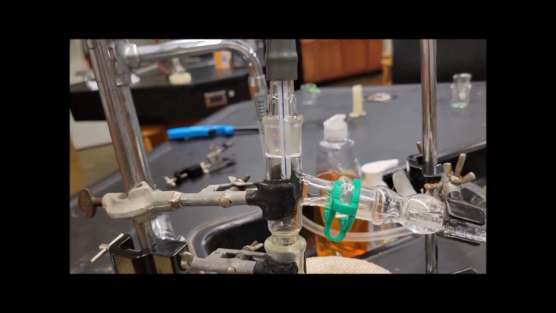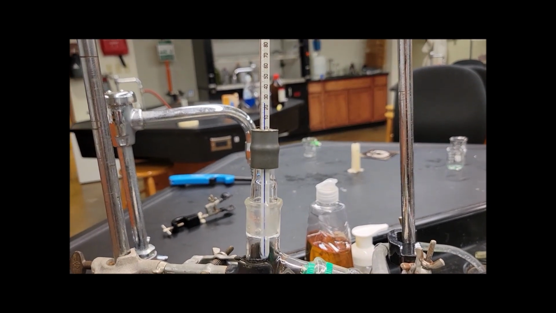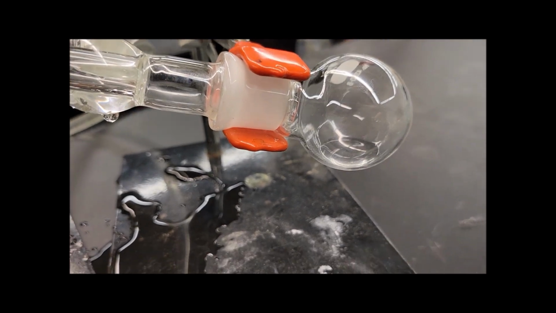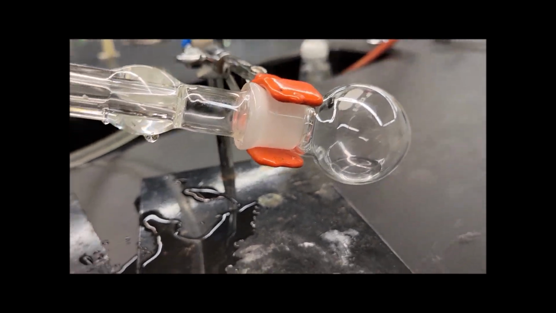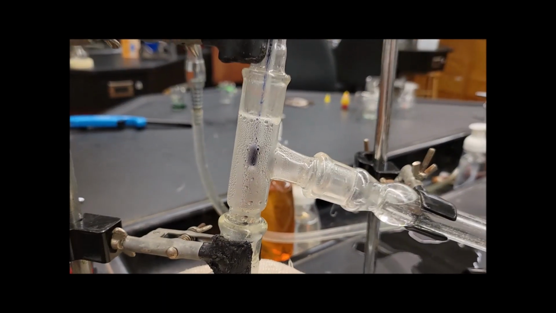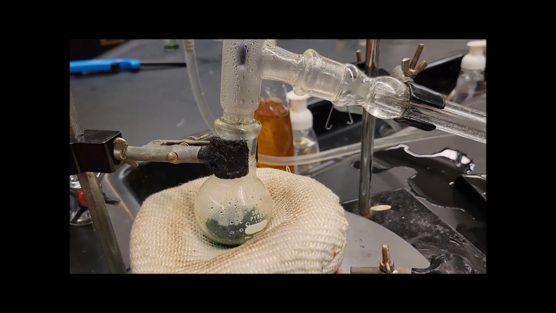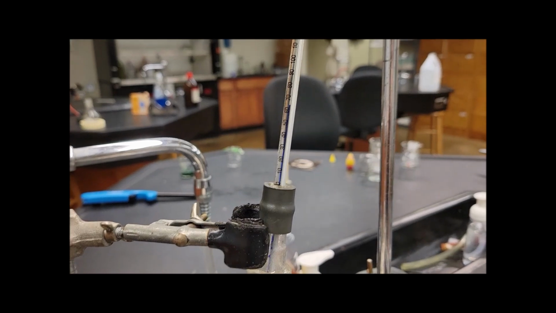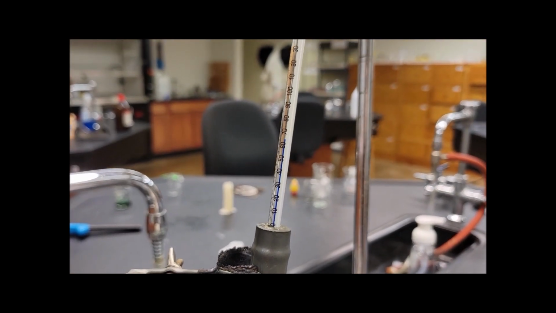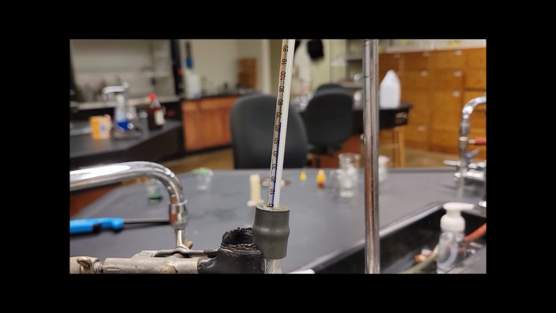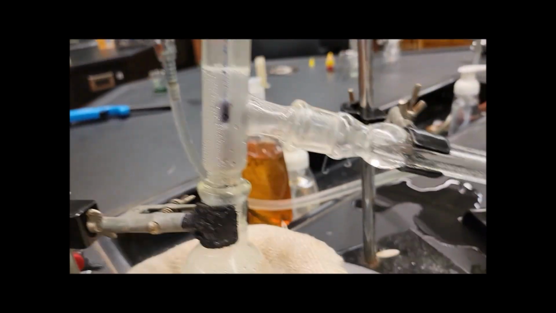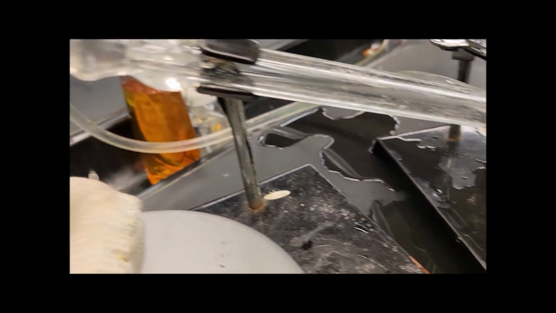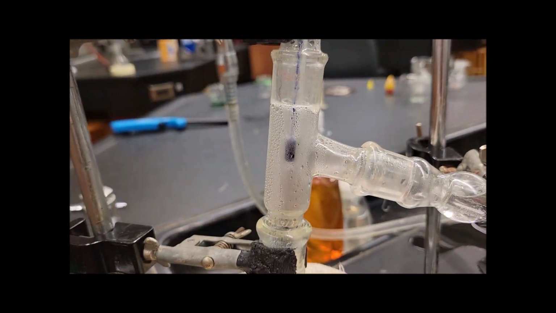I'm pretty sure I collected my first fraction as it's cooled back down quite a bit, of ethyl ether, but we'll see if I can get any more. This is hopefully fraction 2. See, it's very well condensing. It's around 65, definitely too low for water. I'm trying to collect a small amount of it at the bottom. We'll see how well this goes.